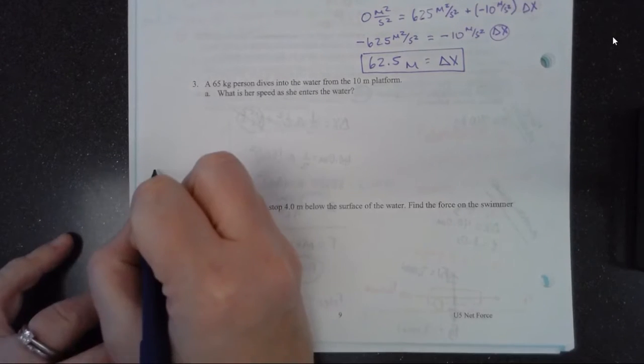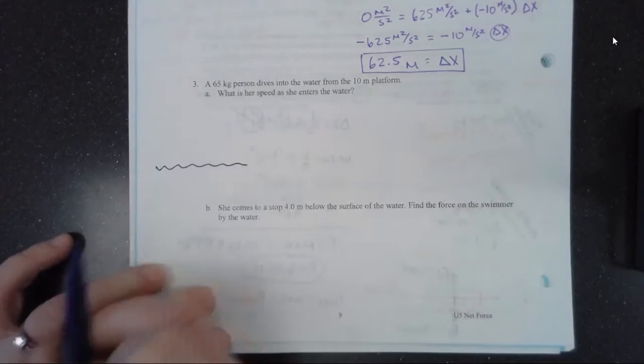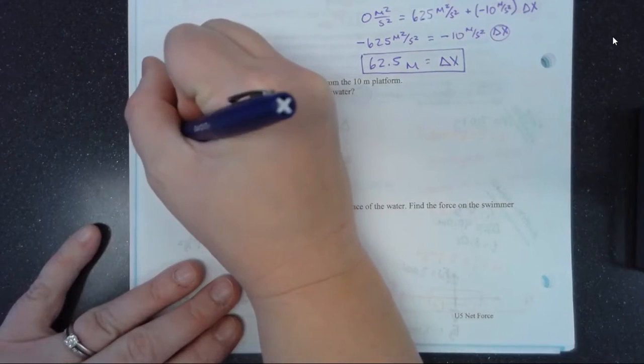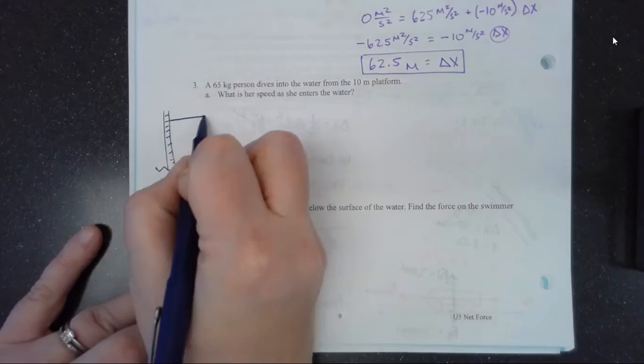So I'm going to draw, here's my water, and then my platform. This is my ladder here, and I've got a platform that sticks out.